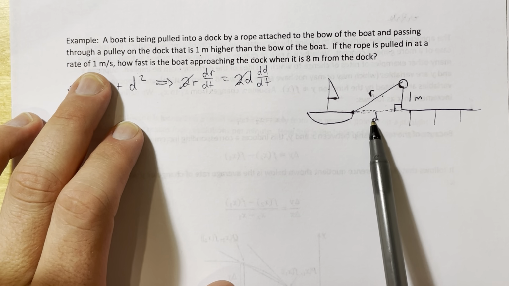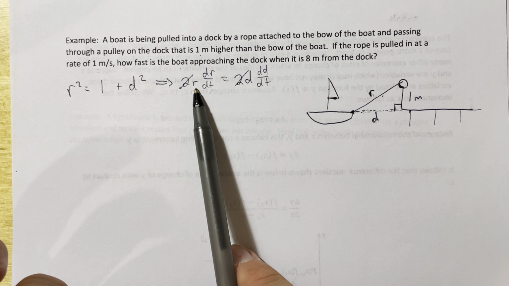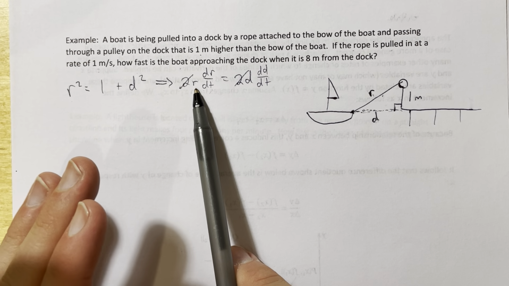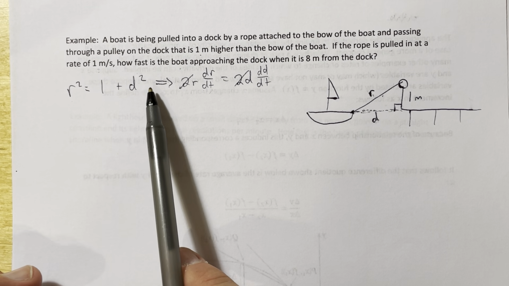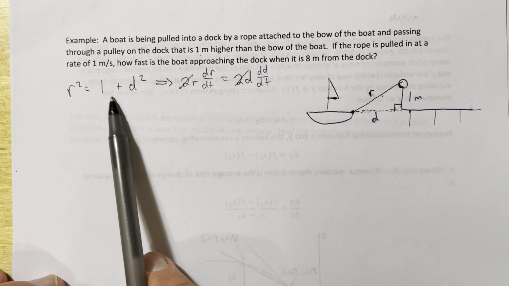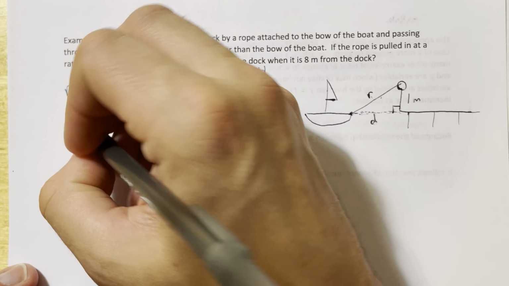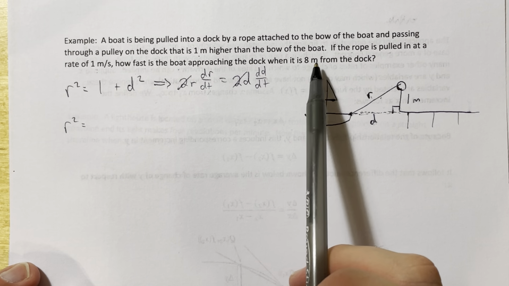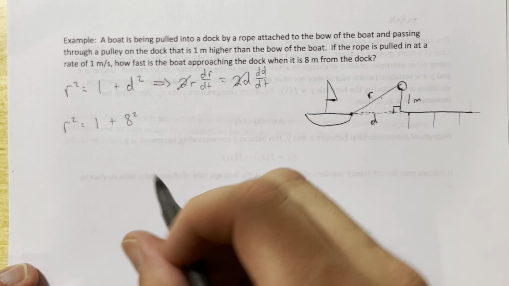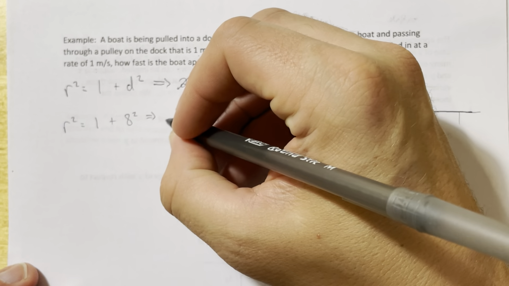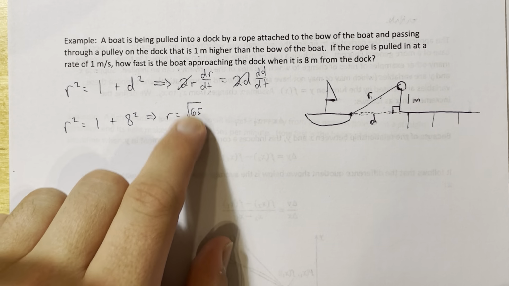When it's 8 meters from the dock, that's a quantity for d. So I can plug an 8 in for d. Notice it didn't tell me what r is equal to, but that's actually okay because I can find r if I know what d is. And that's where I can go back to the original equation, which we haven't had to do yet. I can use that to solve for anything that's not told to me explicitly in the problem. So I have r squared, in this particular instance when we're 8 meters from the dock, equals 1 plus 8 squared, right? That would be 64 plus 1, or 65, so that means r is equal to root 65 in that instant. That gives me the last thing that I need to plug in there.